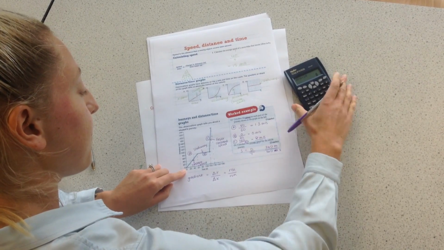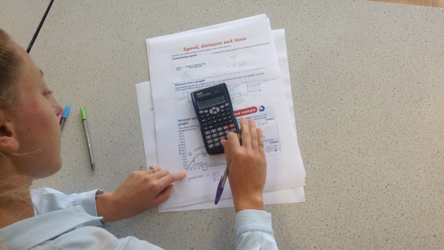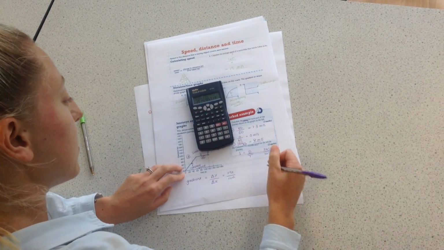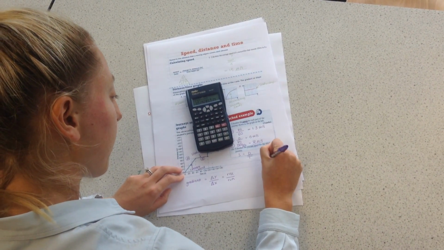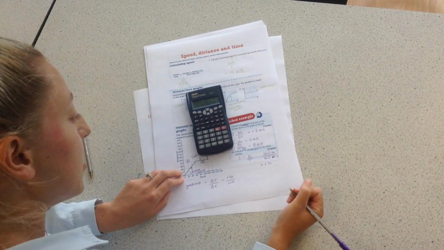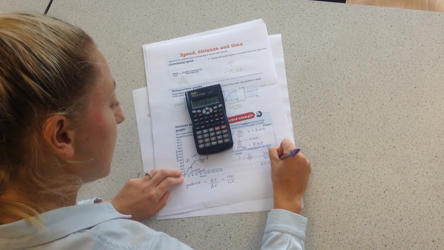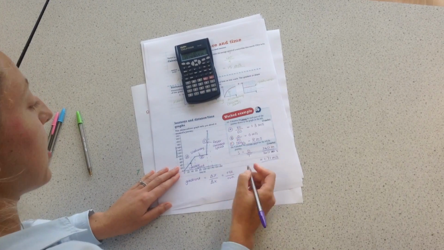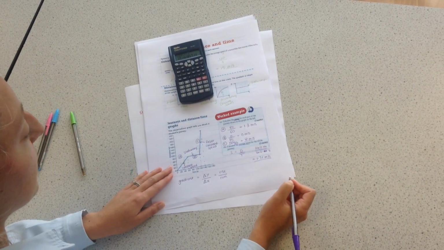Seconds, not metres. 1.71. Again, I need a unit, it's a speed, so it's metres per second. On average, the vehicle moved at 1.71 metres per second.